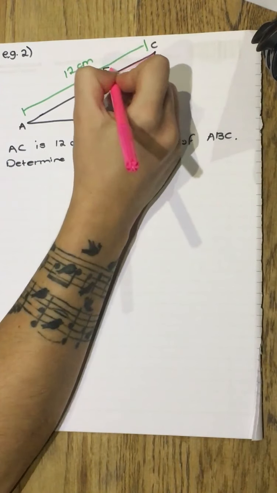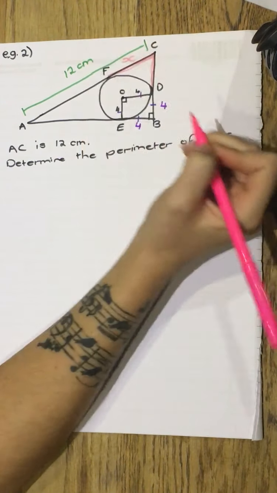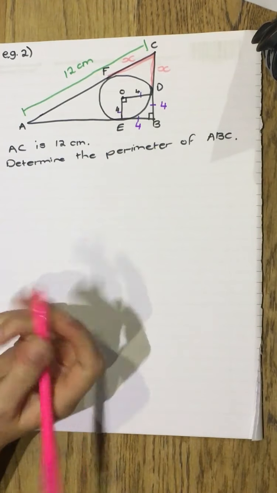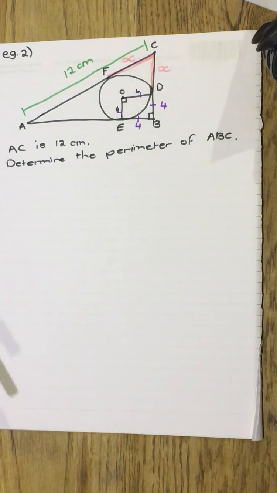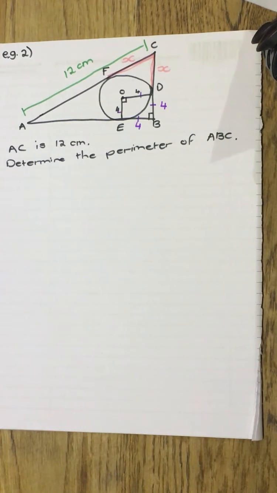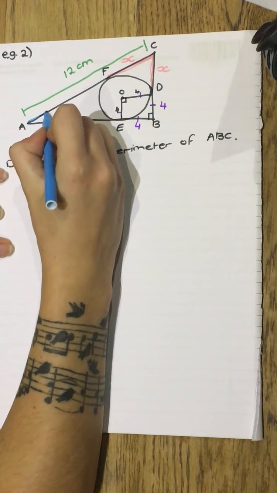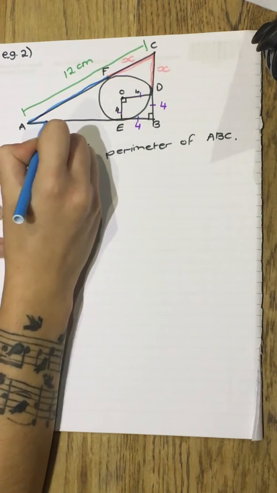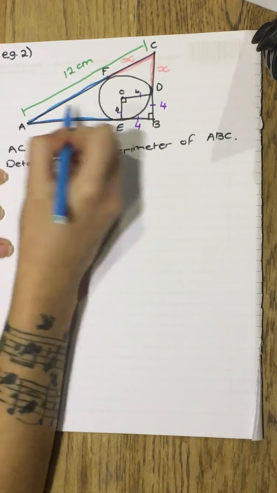So we know that if FC is X, CD will also be X because of that tangent drawn from the same point. I also want you to pick that up from AF. Here's AF, and we have AE.